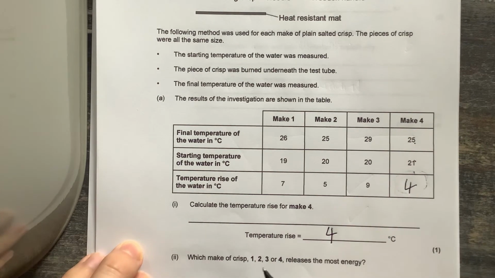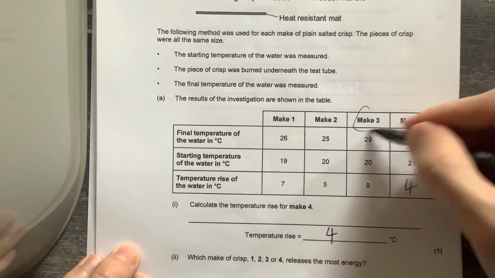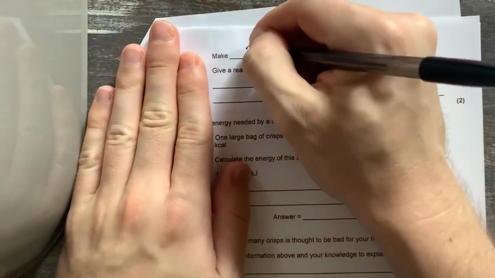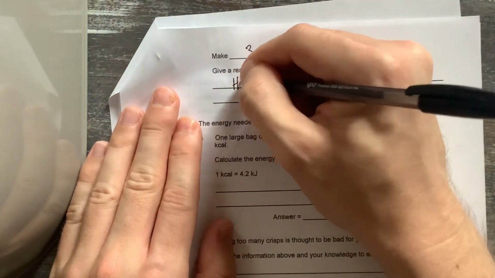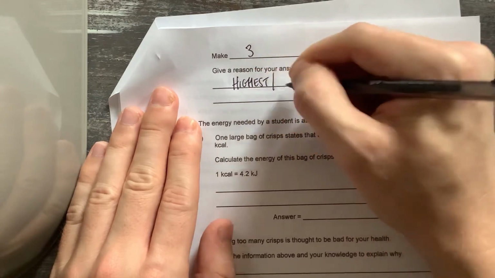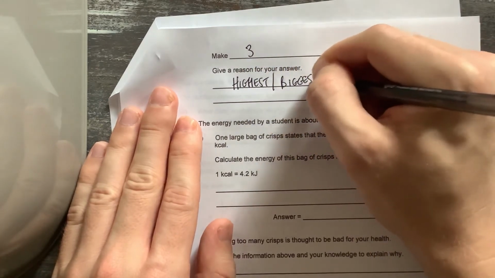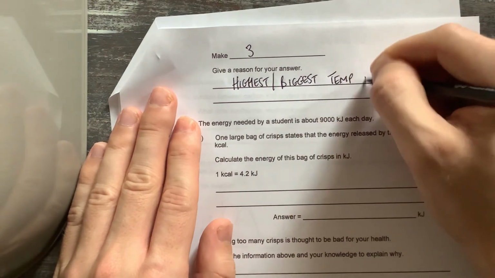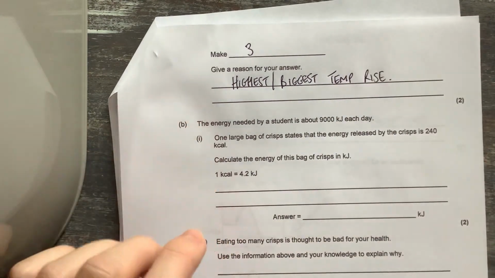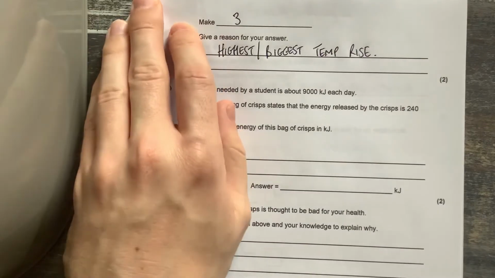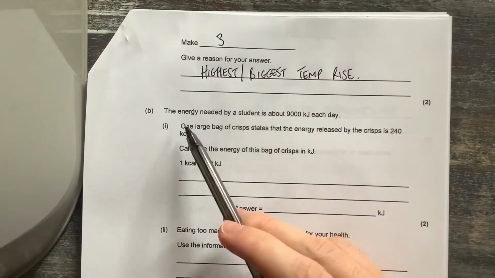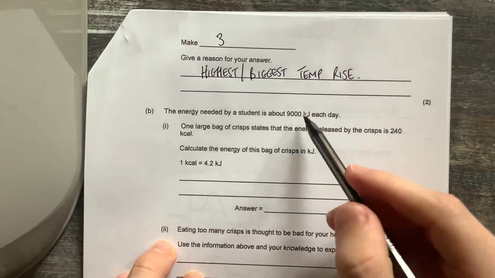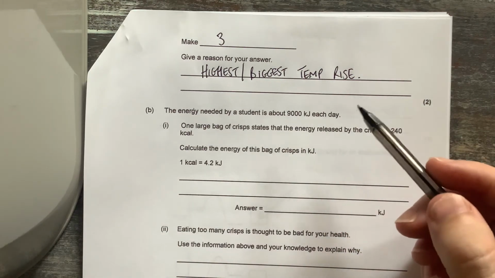Which make of crisp, 1, 2, 3 or 4 releases the most energy? Well, I'd say it will be make 3 because it's gone up the most. So make 3 because it had the highest, you could also say biggest, temperature rise. Make 3, so therefore if the temperature's gone up the most, it's released the most energy.